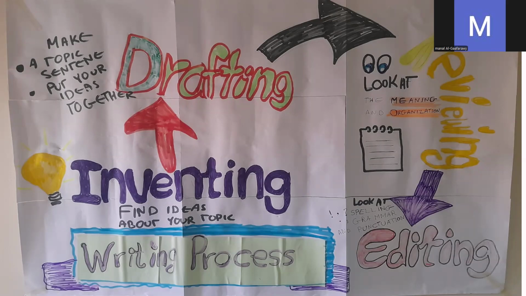inventing, and as you know, at that stage, students come up with ideas about the topic that we provide them. At the drafting stage, students make use of those ideas to create a text. But notice something that at the inventing stage, we reassure students that they don't have to care about any mistakes related to grammar or structure, because the purpose is that they get pen to paper and practice the active writing or put their ideas on paper.